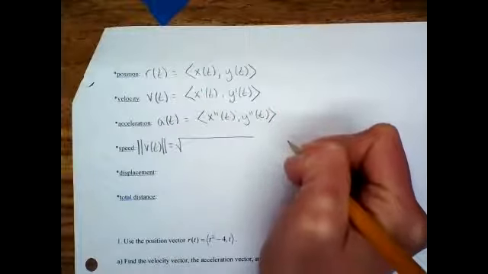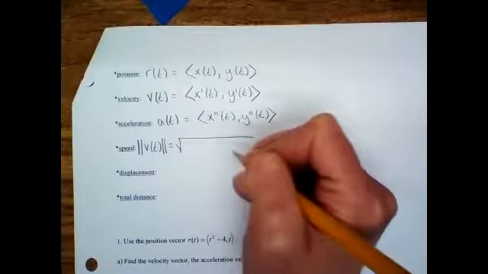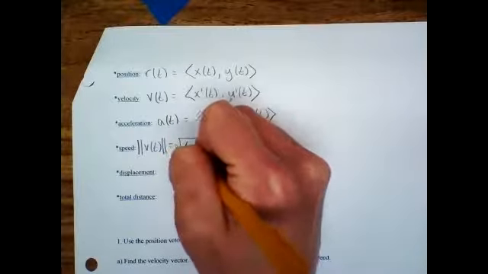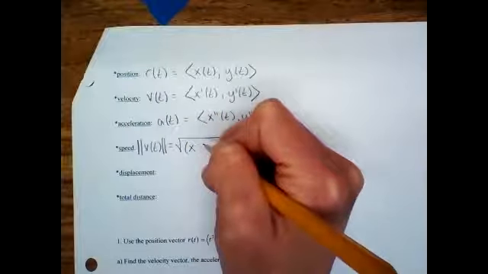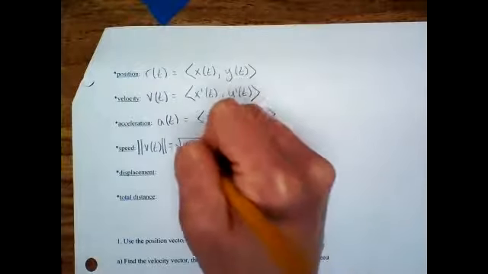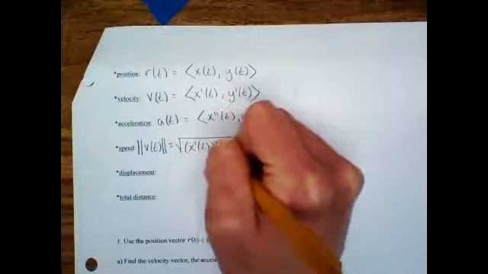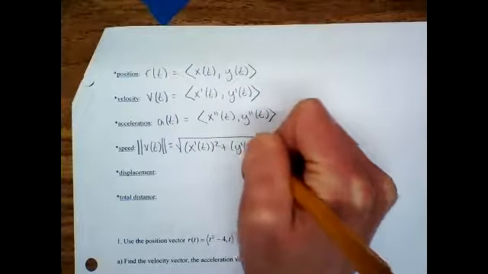Do you remember what goes underneath? This was last class. It's x prime of t squared plus y prime of t squared.